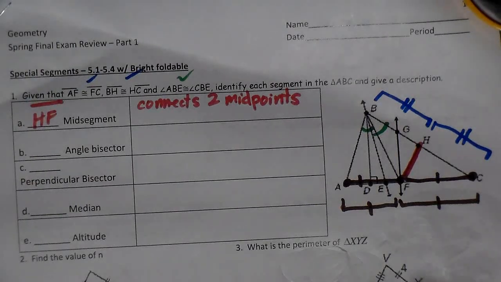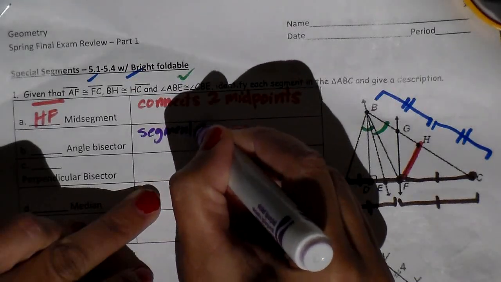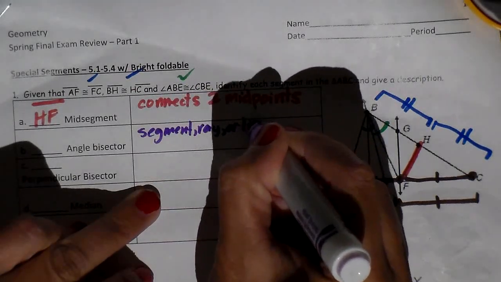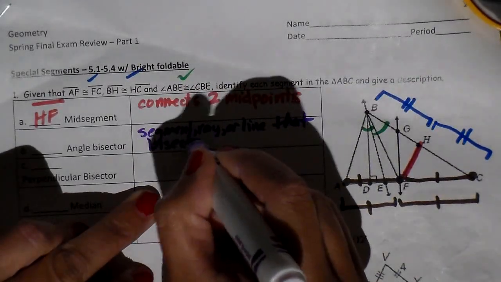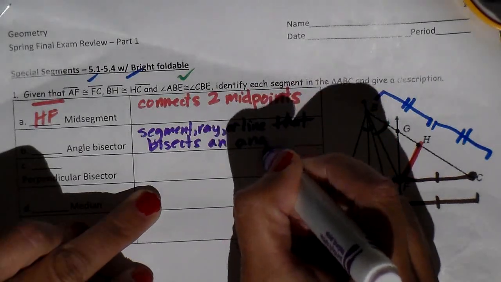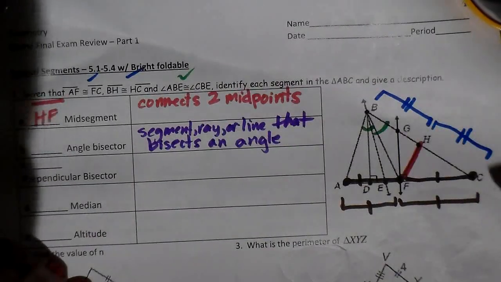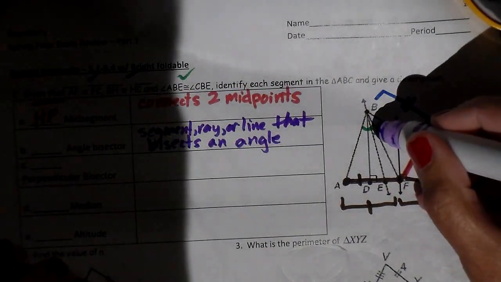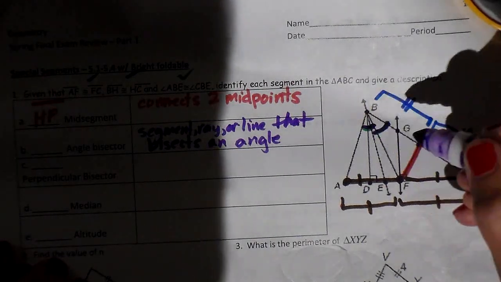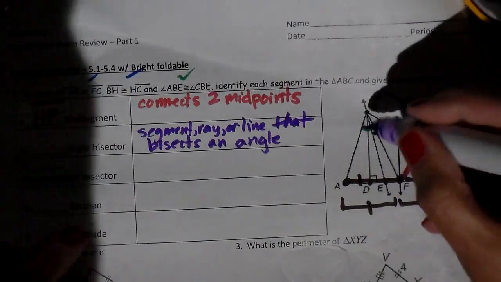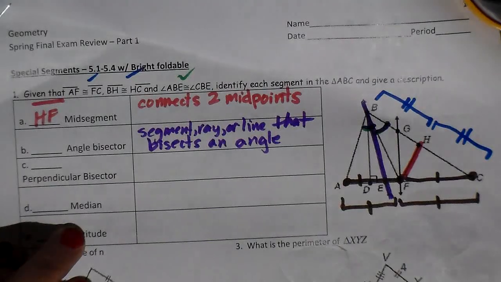Okay, angle bisector. An angle bisector is a segment, ray, or line that bisects an angle. Now when we say this, you've got to remember what the word bisect means. Bisect means cut in half. So what are the only angle possibilities we have? We have angle ABE, which is this one, and we have angle CBE, which is this one. So the angle bisector, the one that cuts those in half, is this guy, BE.